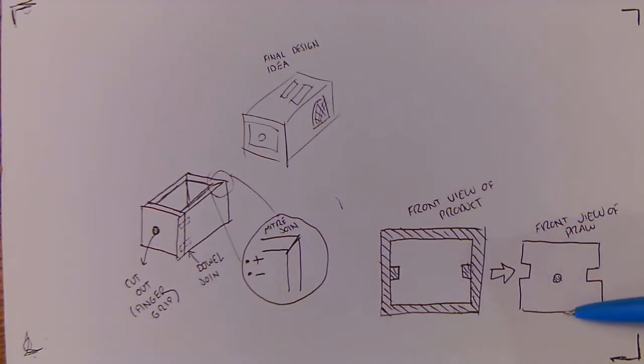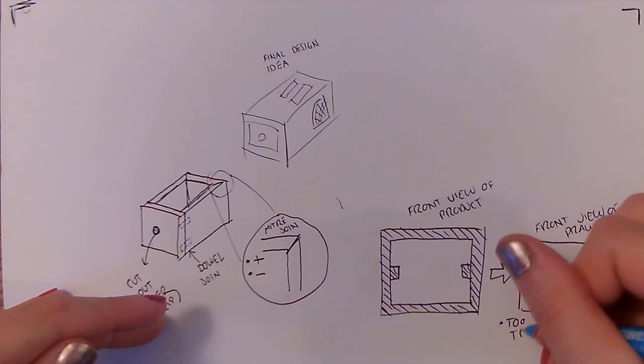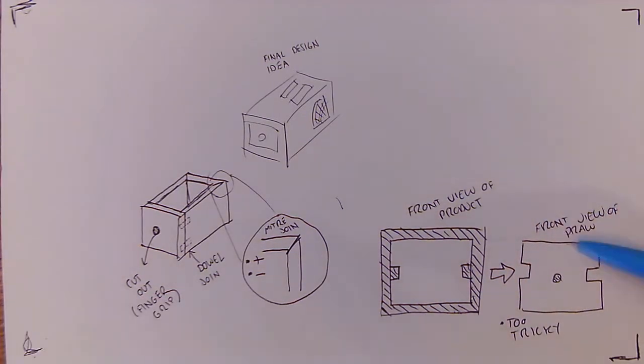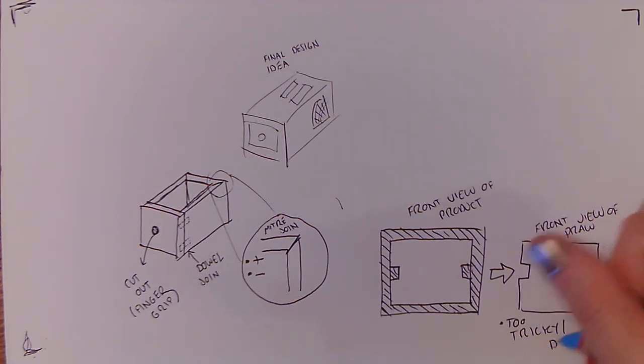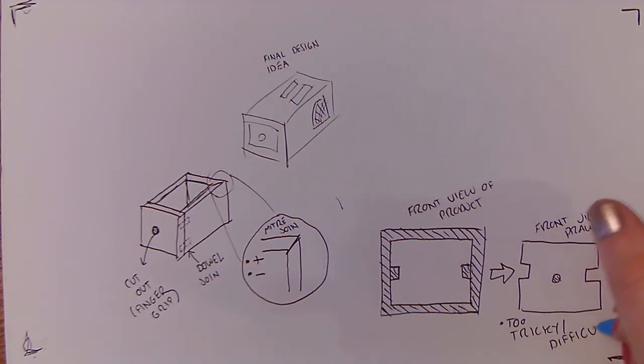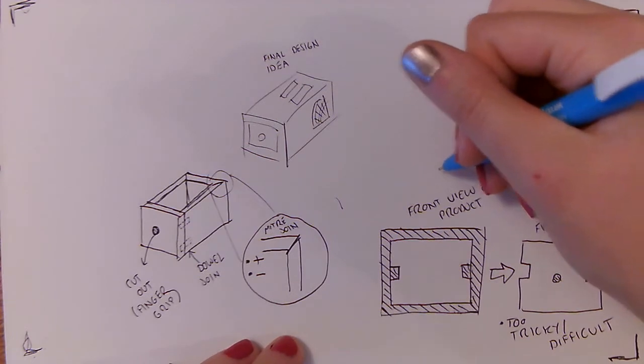I'm looking at this, and already I can tell you I don't like it. I think it's going to be too tricky to make, too tricky for the time that I've got. I also don't like the fact that I'm actually going to be losing space, and the overall construction of this box is going to be too tricky and difficult. All right. So I'm not even going to humour that. I'm not going to continue with that idea. But what I could do actually.